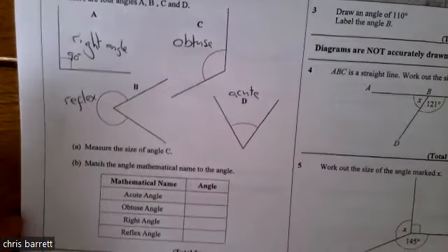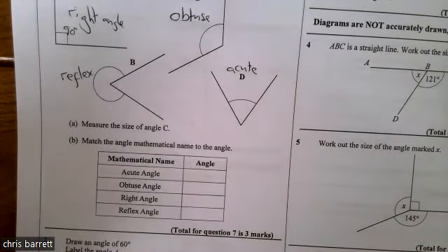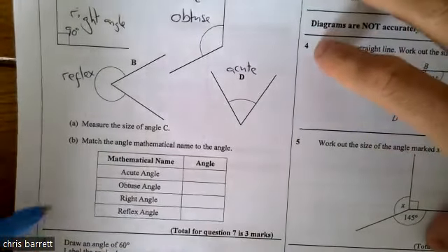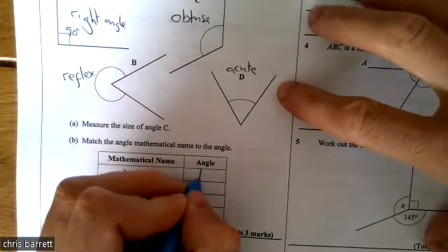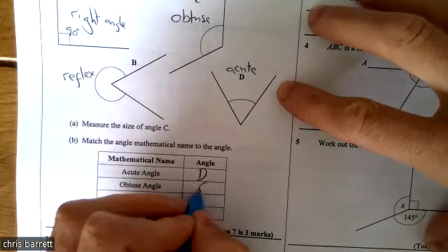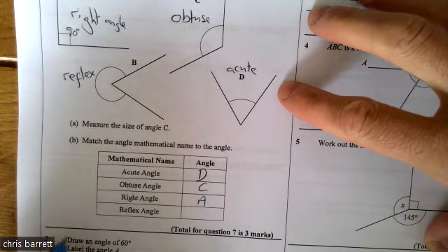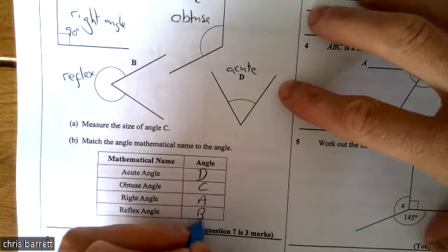Up here, we've got them labeled, so we can put the letters within this box. The acute angle was D. The obtuse angle we said was C. The right angle is A, and then the reflex angle is B.